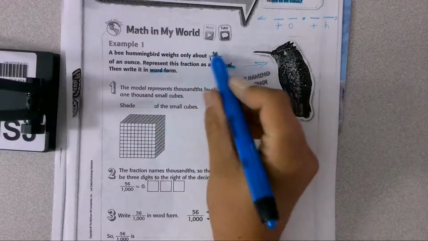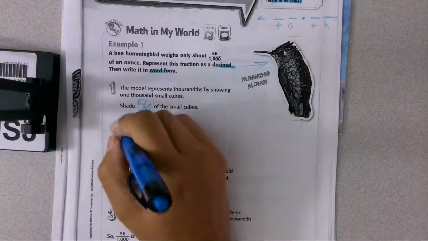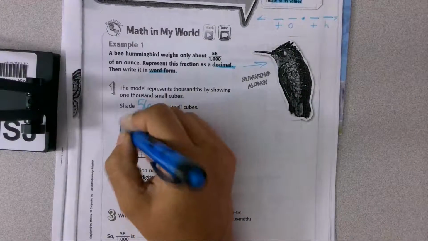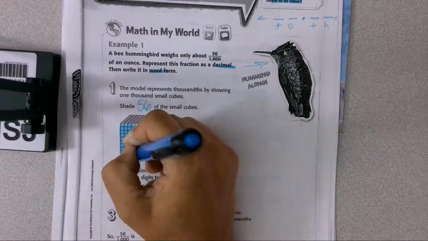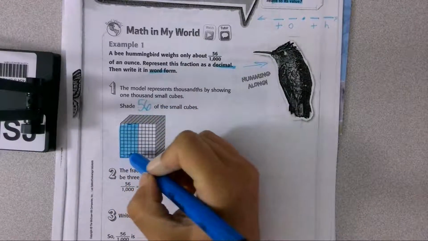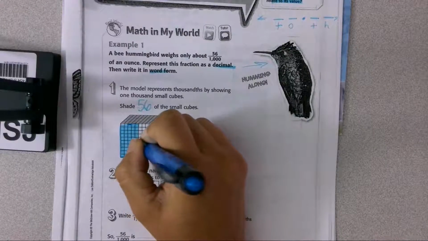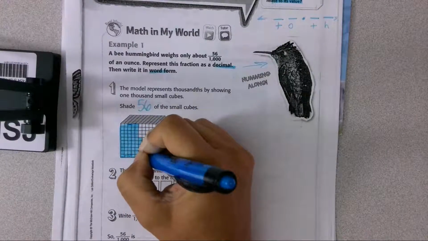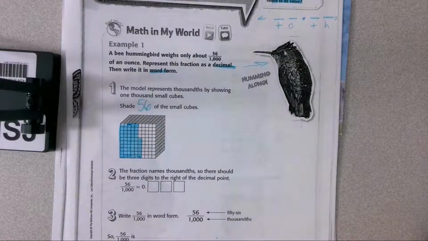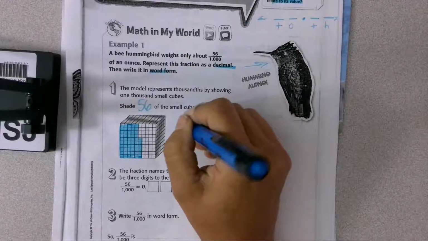So if we have 56 of our thousandths cube, we're going to shade in 56 small cubes. 1, 2, 3, 4, 5 tens rods for 50, right? 10, 20, 30, 40, 50. And then 6 individual cubes. Okay, so we've shaded it in. Now we need to write it as a decimal.